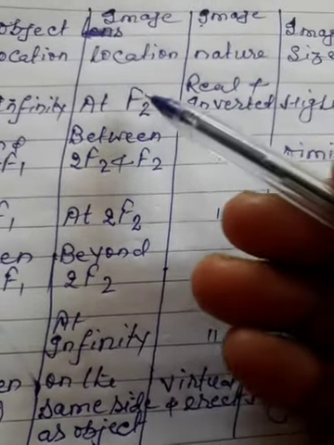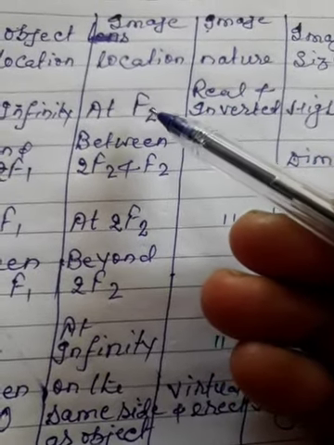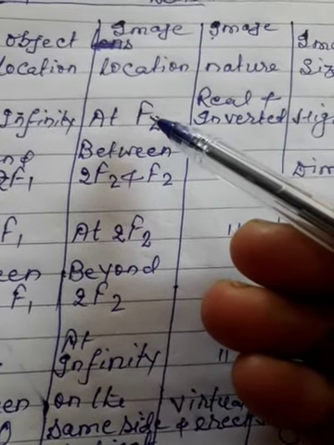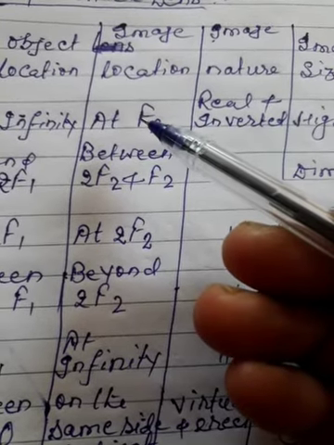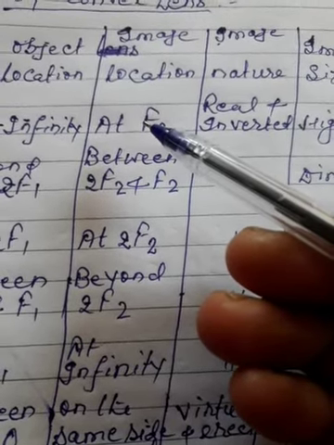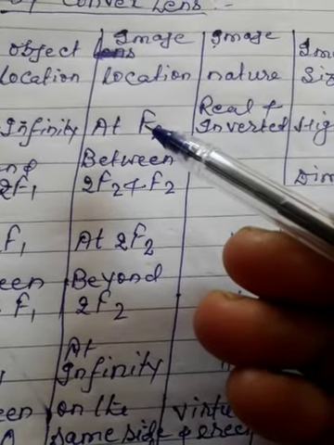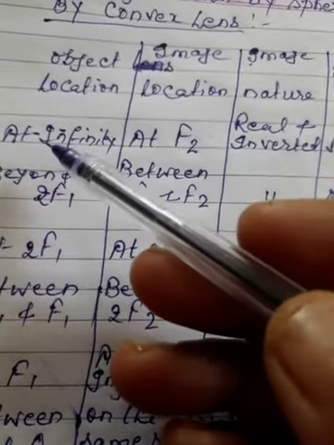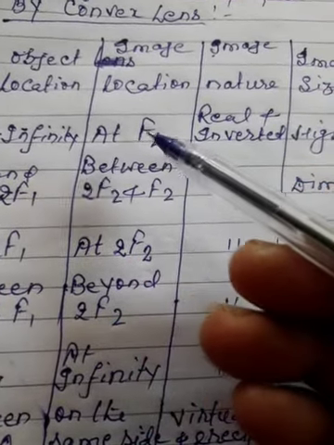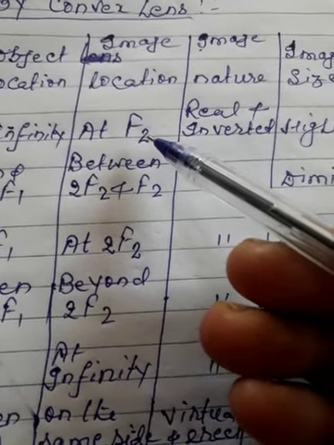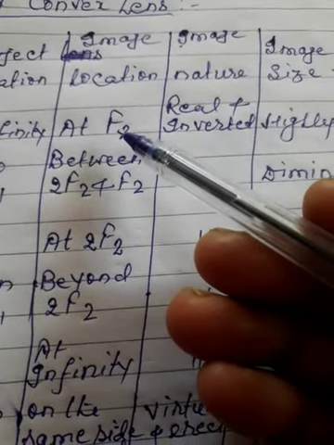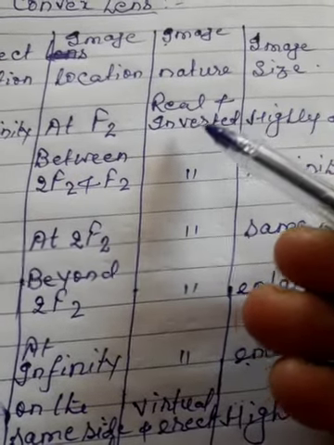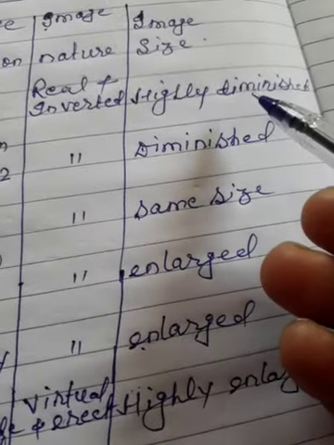Now in this portion you can see that f2 means the second principal focus. You should know that in a mirror there is only one principal focus, but in the case of lenses there are two principal focuses, f1 and f2. So when the object is at infinity, the image will be formed at the second principal focus, at f2. Now what is the nature of the image? That will be real and inverted, and the size will be highly diminished.